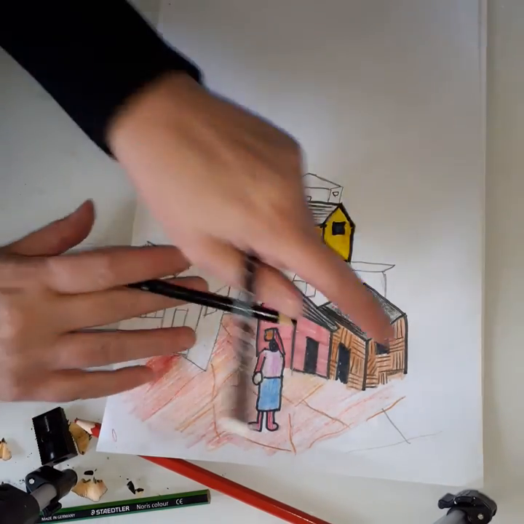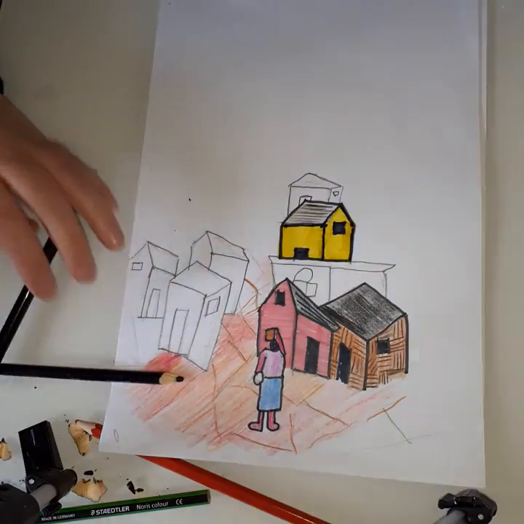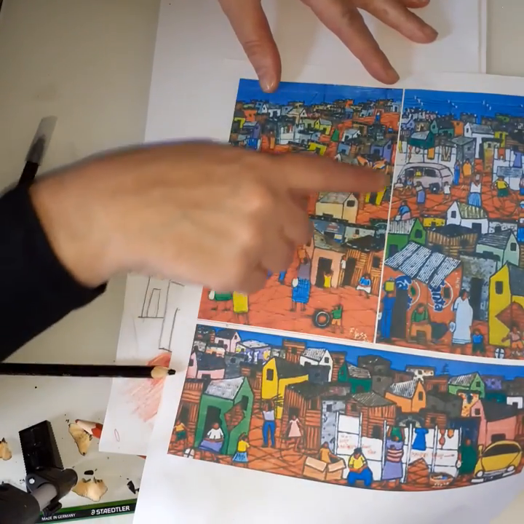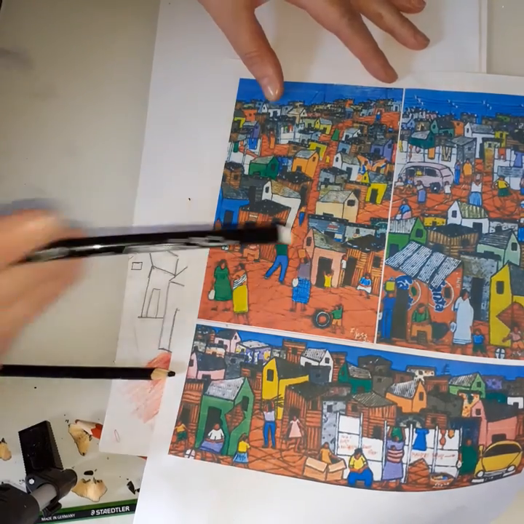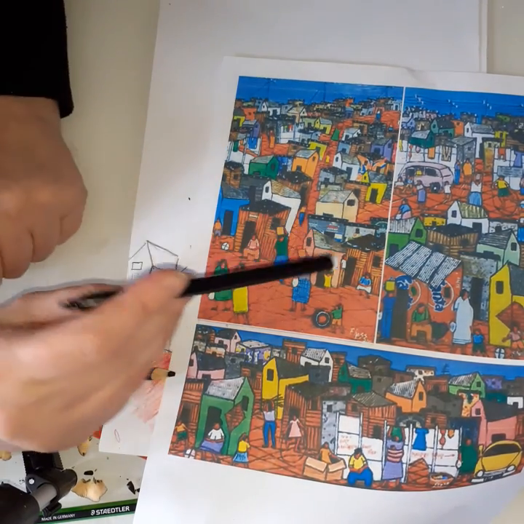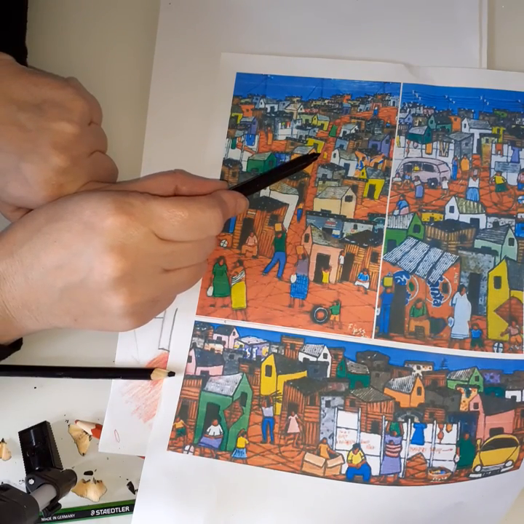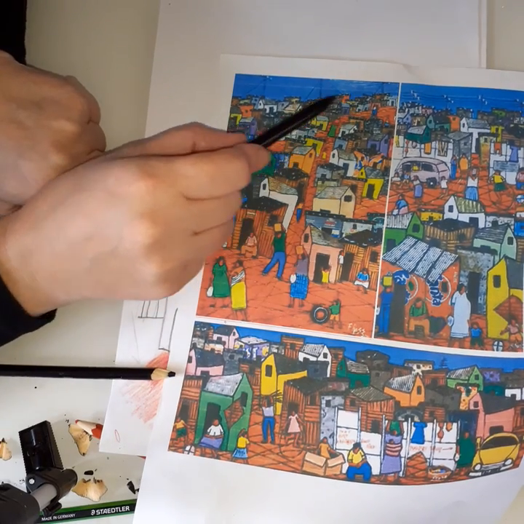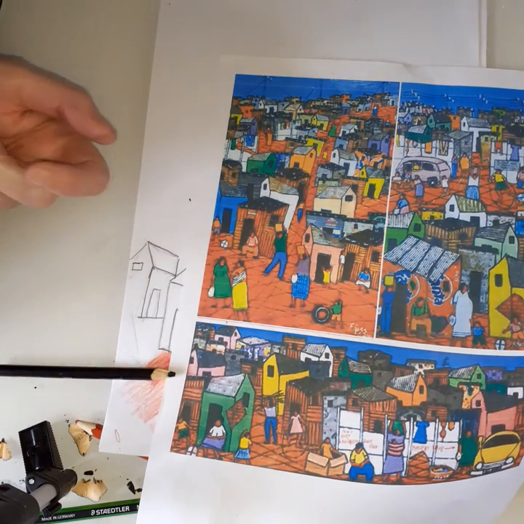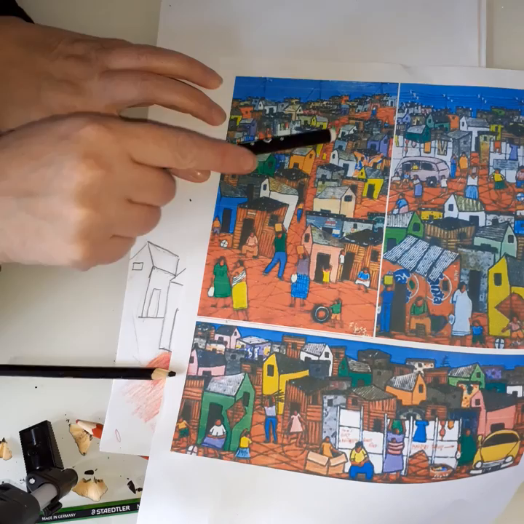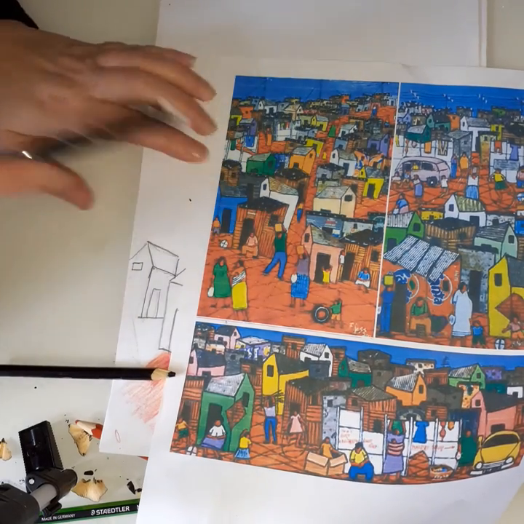And then you're just basically going to fill your whole page up. Just like this. Remember, perspective. So everything's bigger at the front. And as we go back, the people and the houses and everything get smaller and smaller. So remember your perspective. Remember to include some of those roads and those pathways in between.